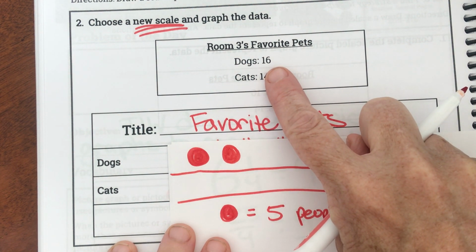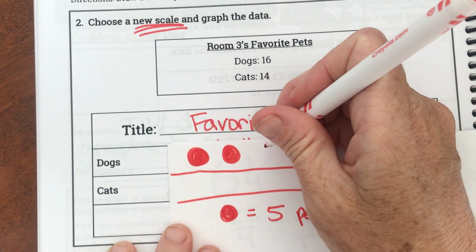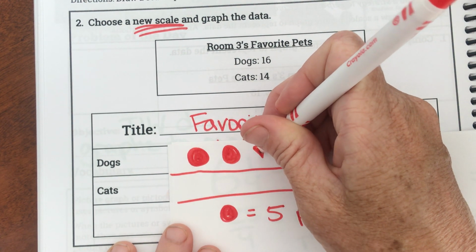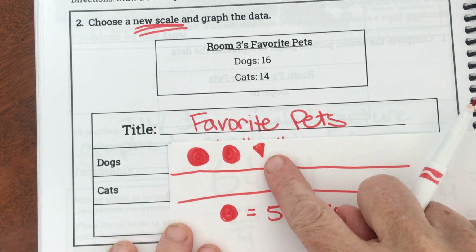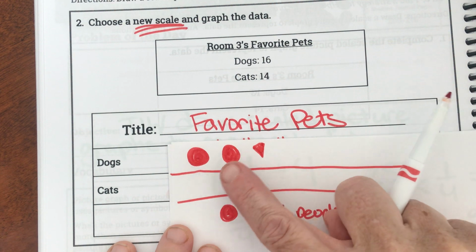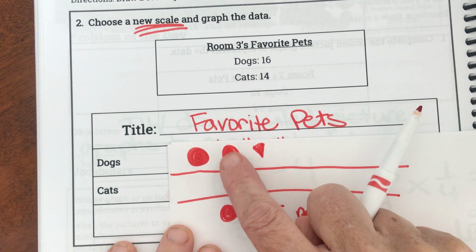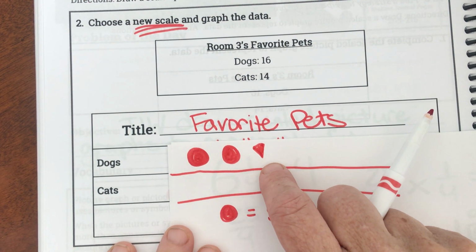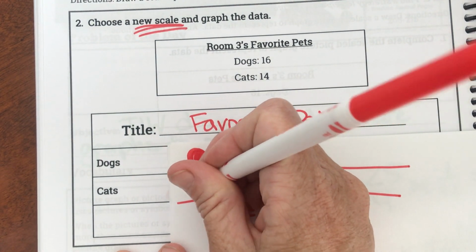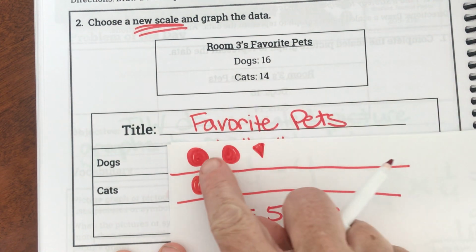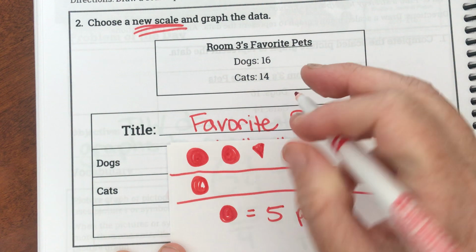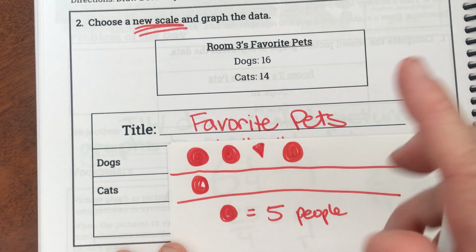How would I show one more person? I would almost have to show like a fifth of a circle. But do you think someone reading that is going to understand that very well? I don't think so. I don't think someone's going to say, oh, there's 5, 10, that must be one more person. I think that might be confusing for someone. And for cats, it would be the same. I made a mistake for dogs, ladies and gentlemen. I should have had another full circle. I'm so sorry. 5, 10, 15, and then one more.